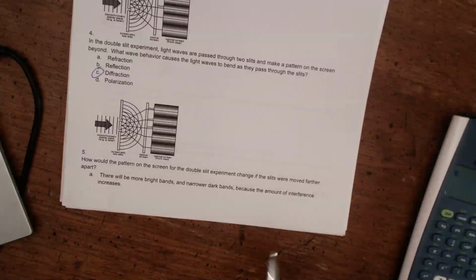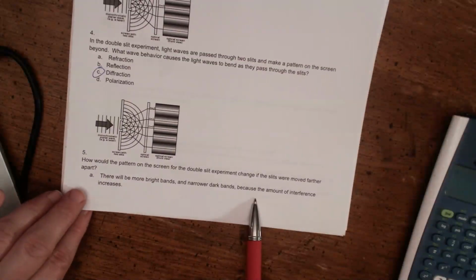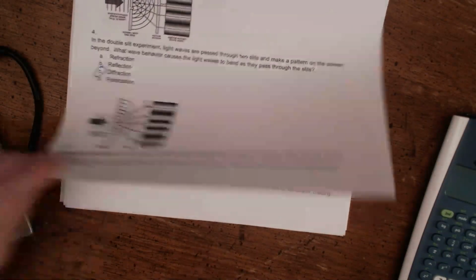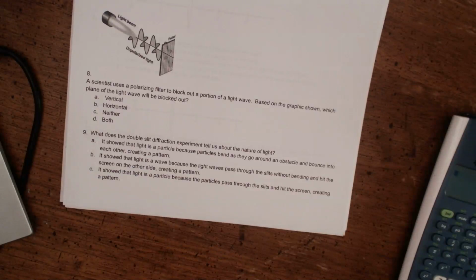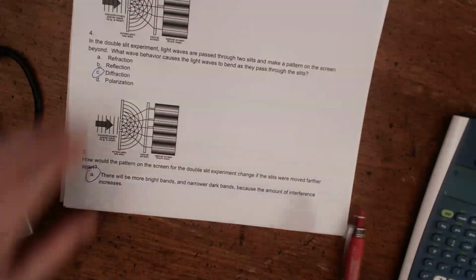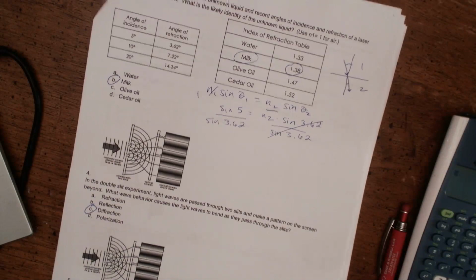Okay. So if the slits are moved farther apart, we're going to have more interference. We're going to have more bright bands and narrower dark bands because we're going to have more interference. Okay. And we saw that when we did the simulation on this. We really didn't have a way to do this other than a simulation.